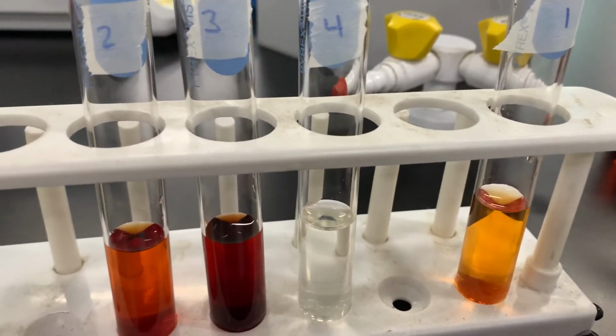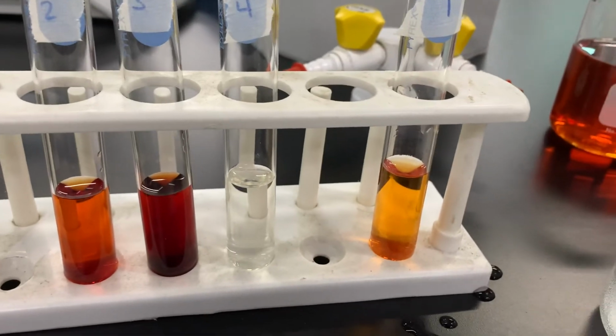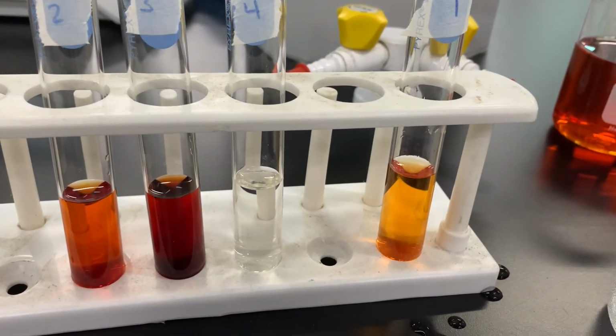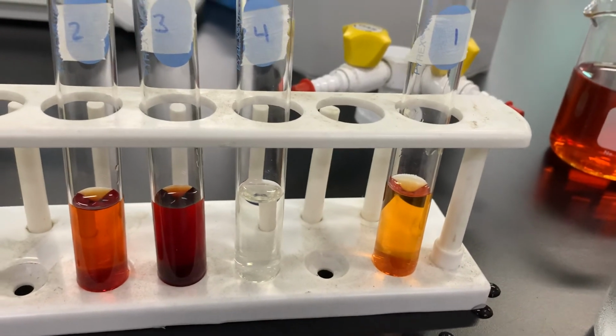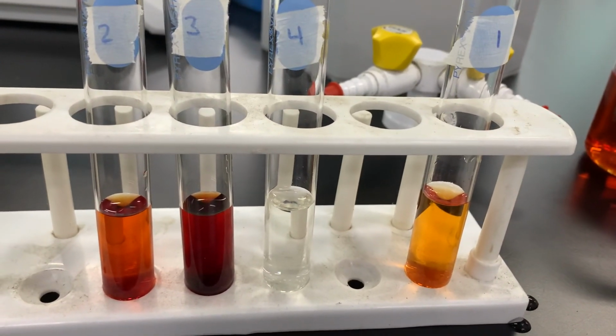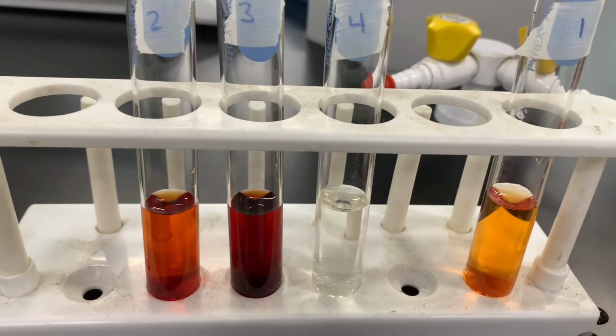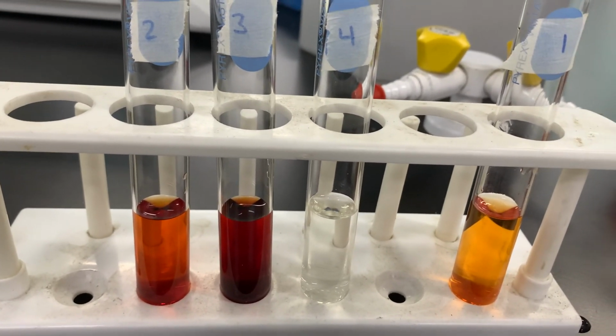So that's the data that you're going to work with. What I'd like you to do then is try to answer the questions on the LeChatelier's sheet, investigating LeChatelier's principle. We're going to talk about those answers in class today.